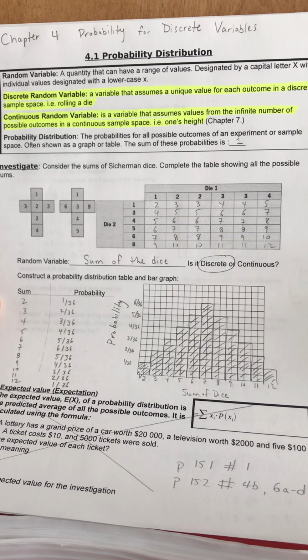For today's lesson, it's 4.1 and 4.2. I'll highlight the important pieces of information and we'll go from there. So 4.1 is probability distribution. It's basically a way of displaying the outcomes of your probability.